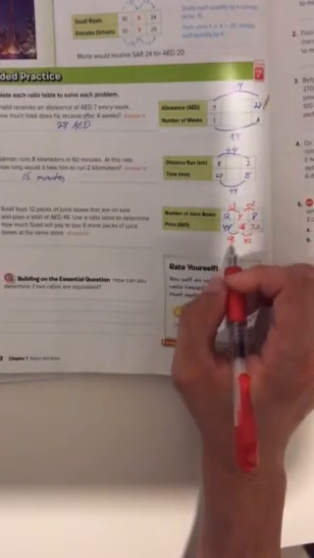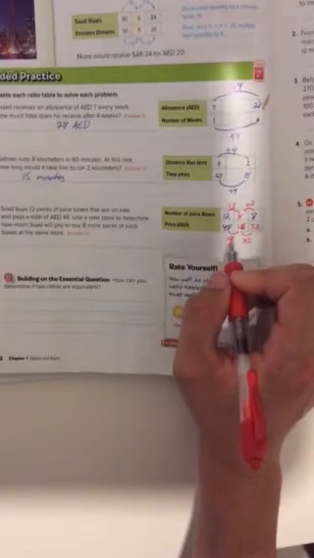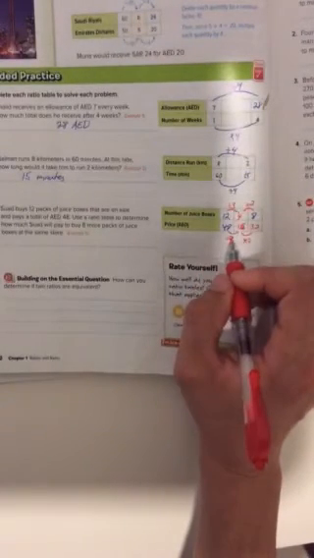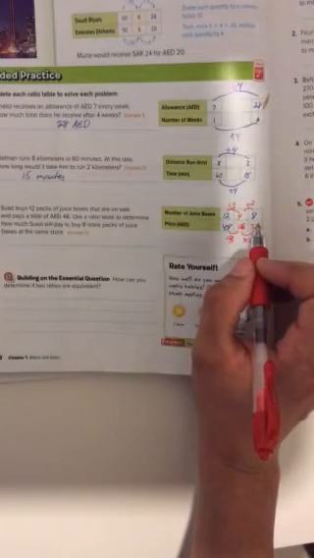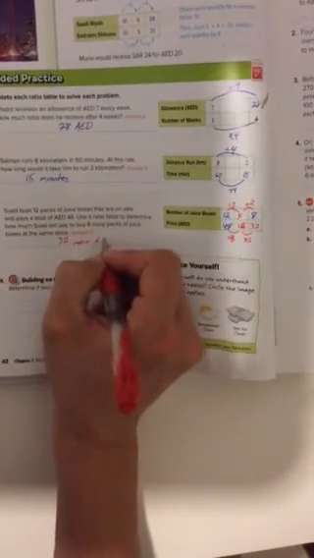And if I multiply by 2 here, I have to multiply by 2 here. So 16 times 2 is 32. I know that got messy, but if you go back and listen to the words of what I'm saying, you'll be able to understand. So it's going to cost 32 AED.